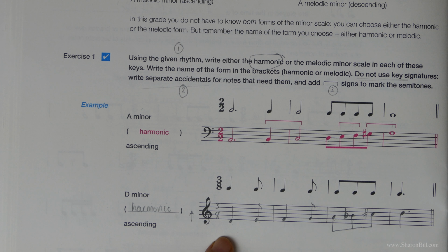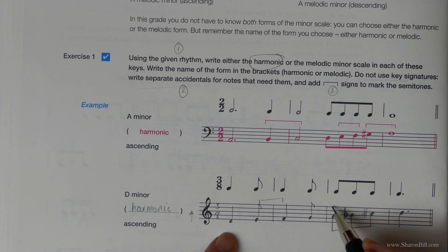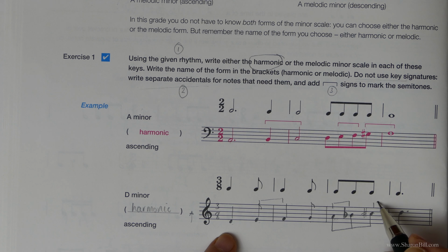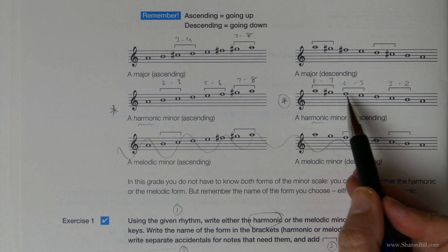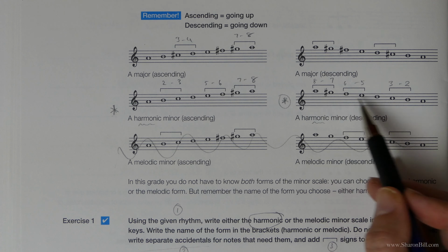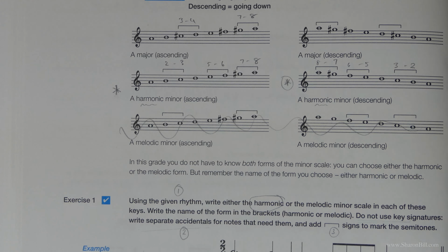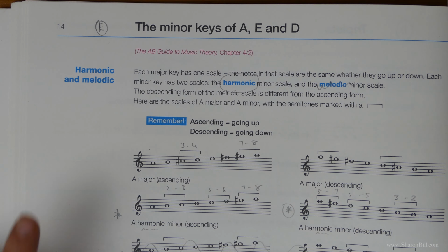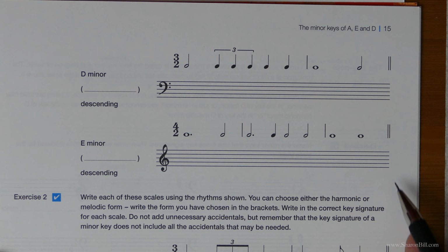And now we need to add the brackets to show the semitones. So we want 2 to 3, 5 to 6, 7 to 8. Don't forget that if you're descending, you're going to have to change 8, 7, 6, 5. Don't count 1, 2, 3 because we're going backwards now. 8, 7, 6, 5. And so exercise 1 continues from page 14 onto the top of page 15.